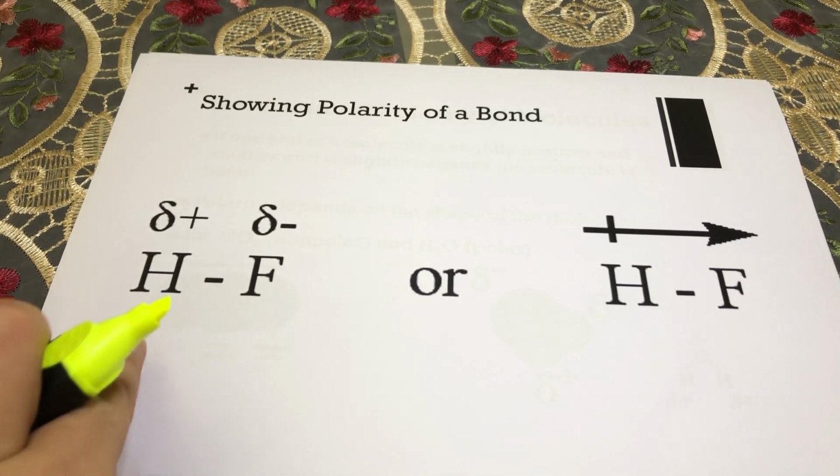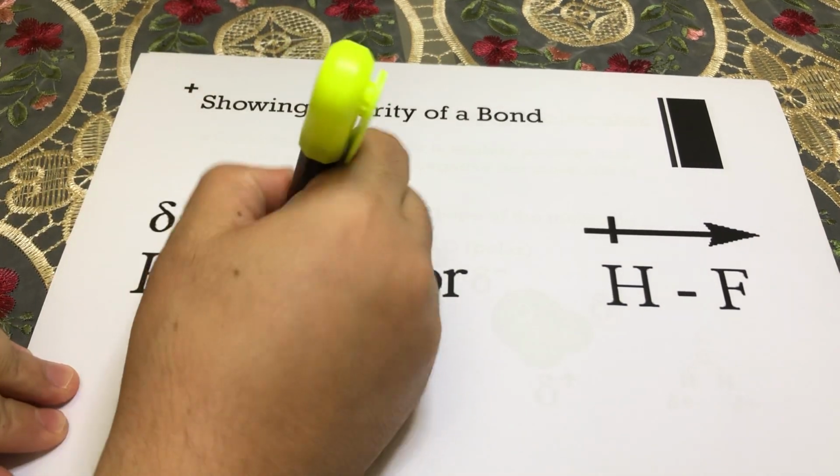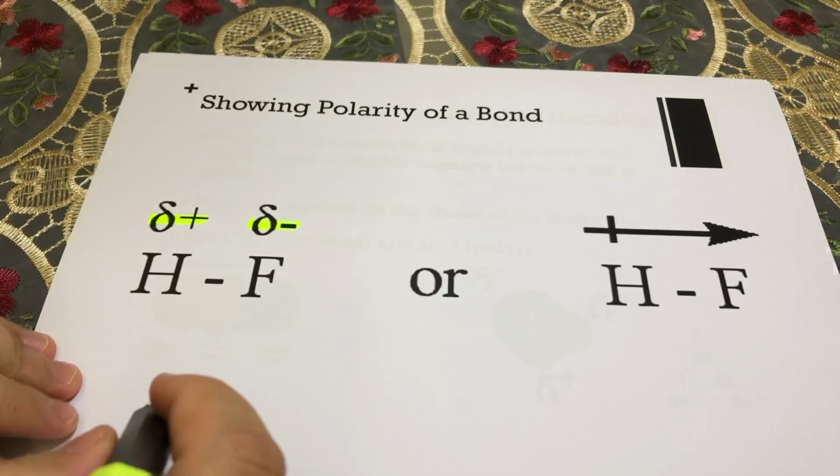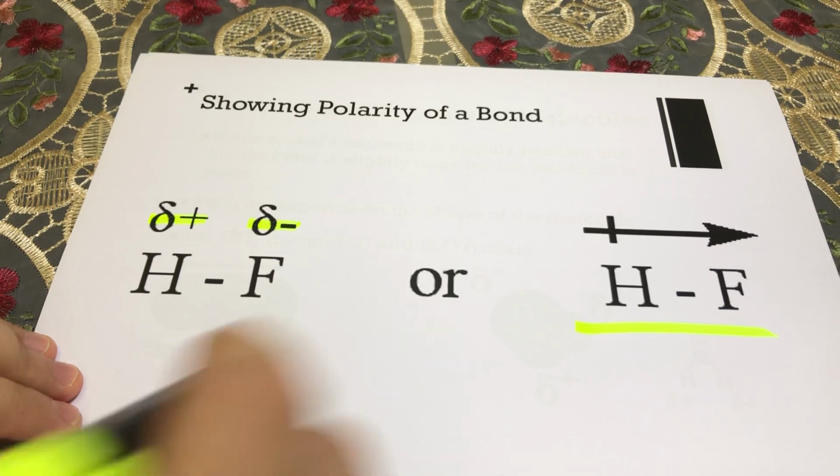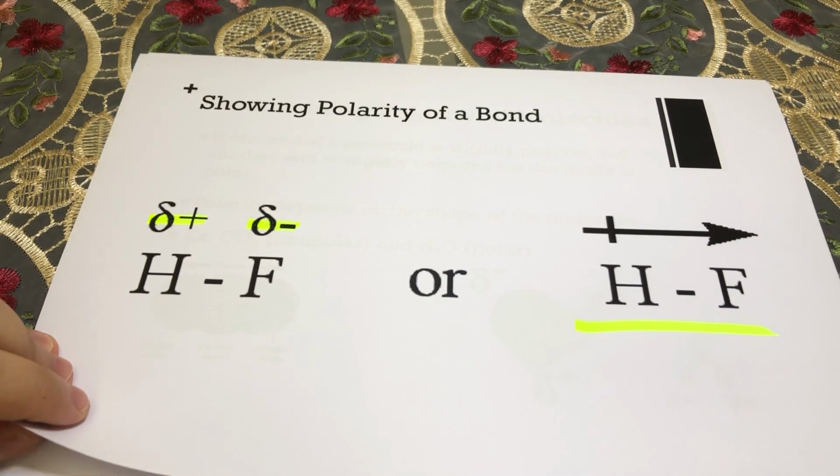Here as well we have hydrogen fluoride, fluorine is more electronegative than hydrogen, so the molecule is polar.